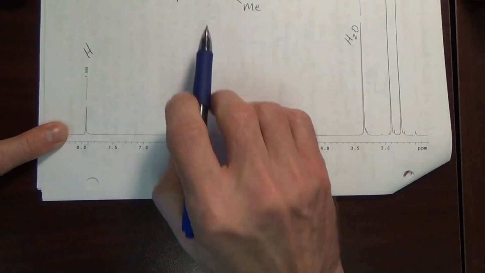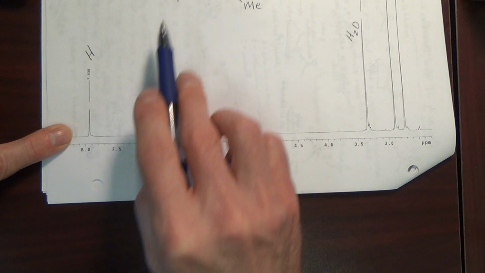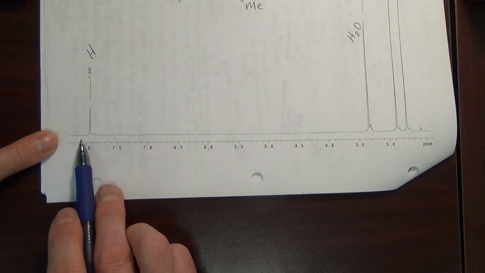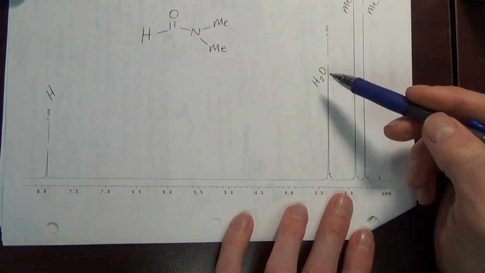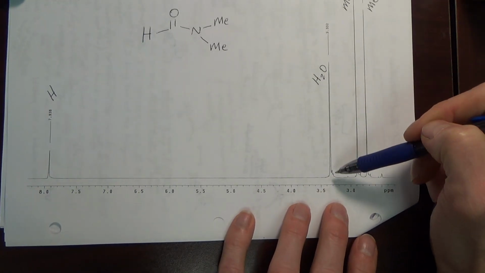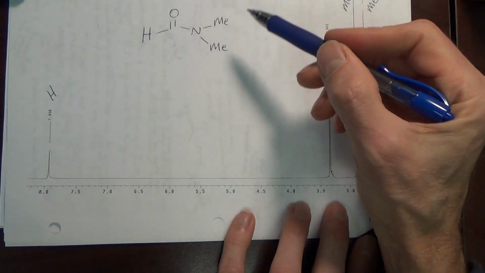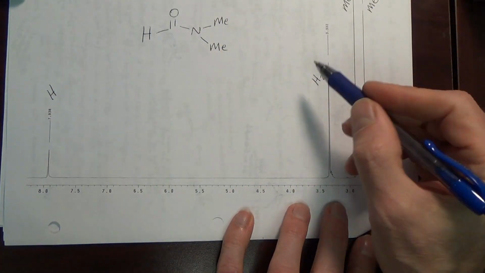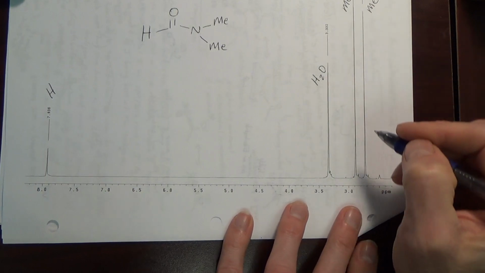Here's the H. It's kind of like an aldehyde, but it's not really. It's really the H of an amide, but it's similar to an aldehyde, going to be downfield. It's also a singlet. It's also water here. Okay, real NMRs typically always contain water. All right, DMF is a very polar solvent. It probably has moisture in it. You also have moisture in the atmosphere. All right.